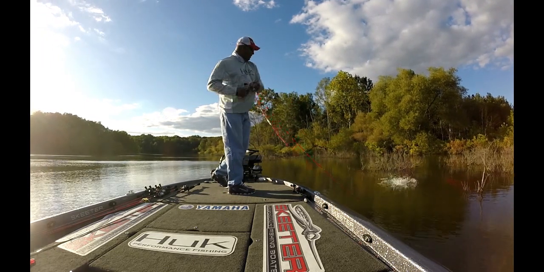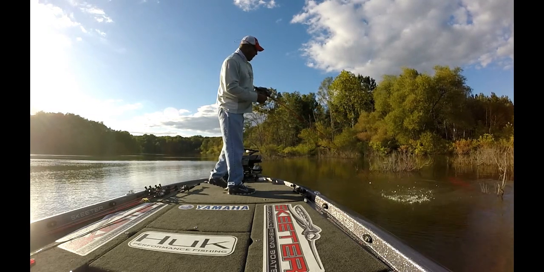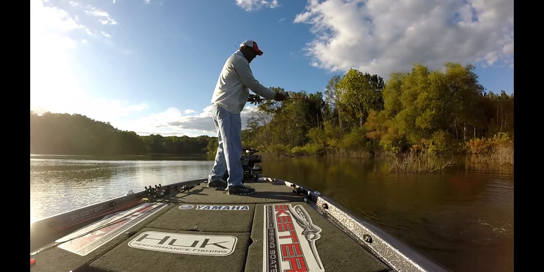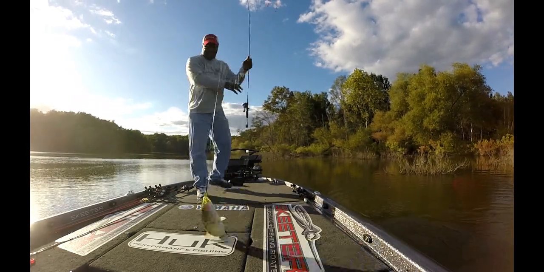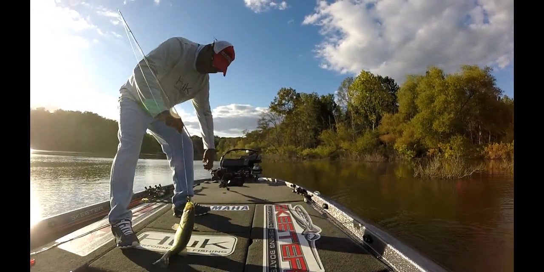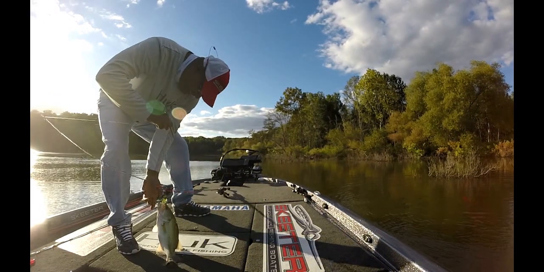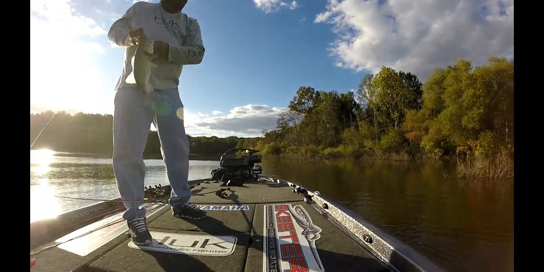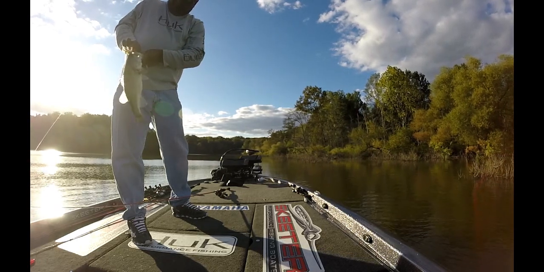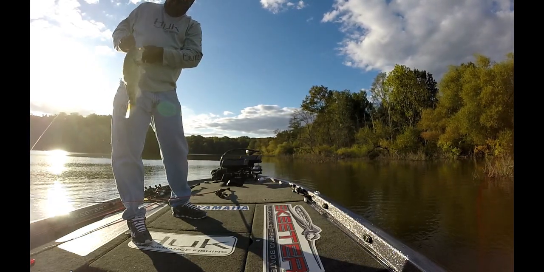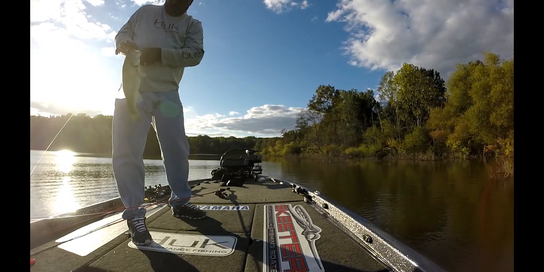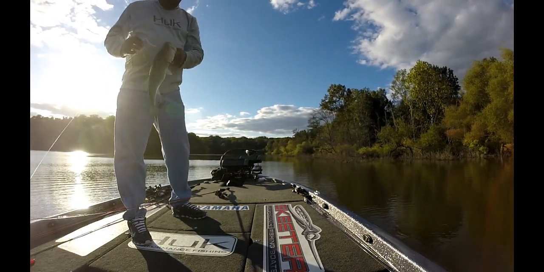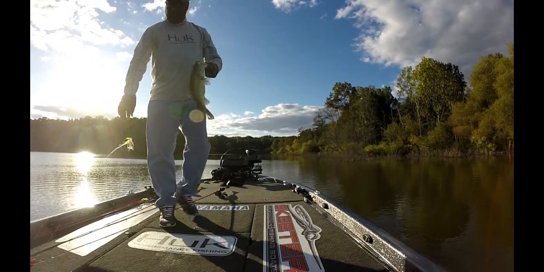A little ginger, off color water a little bit too. There you go. Good one. Look at this old chump.